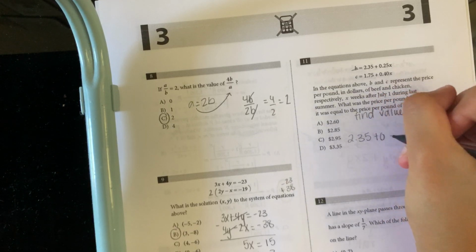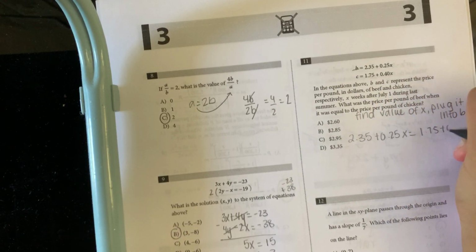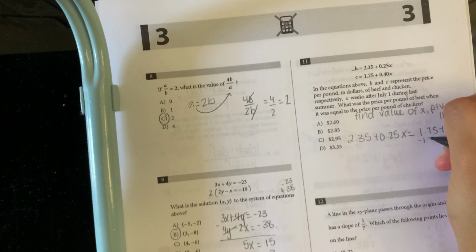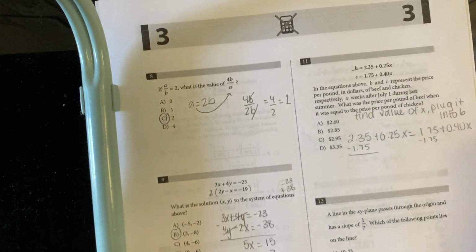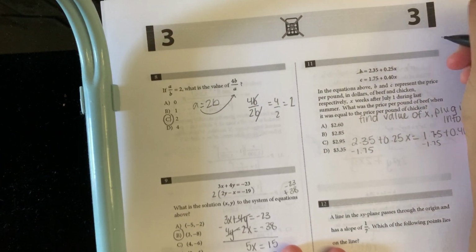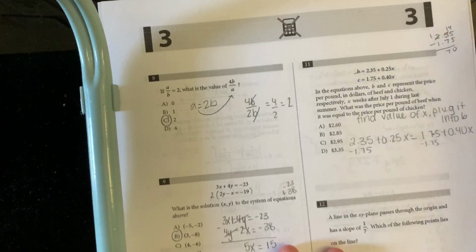2.35 plus 0.25x equals 1.75 plus 0.40x. So subtract the 1.75 from both sides. Just going to do the math on this right here. 2.35 minus 1.75, that is 70 cents.